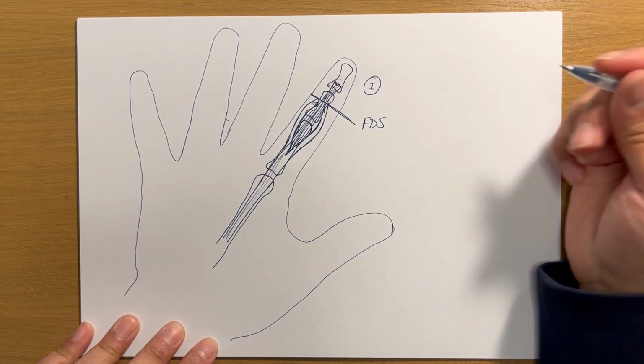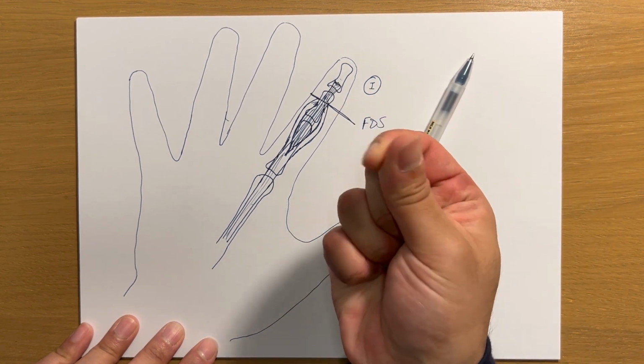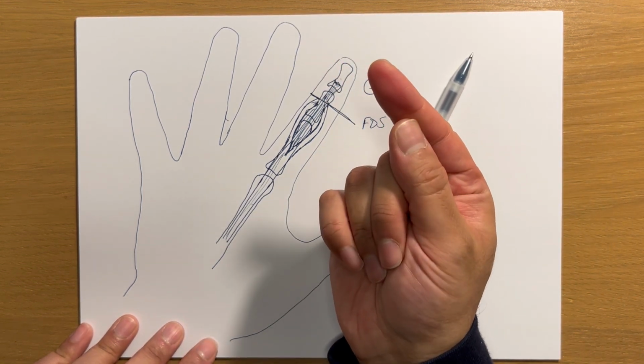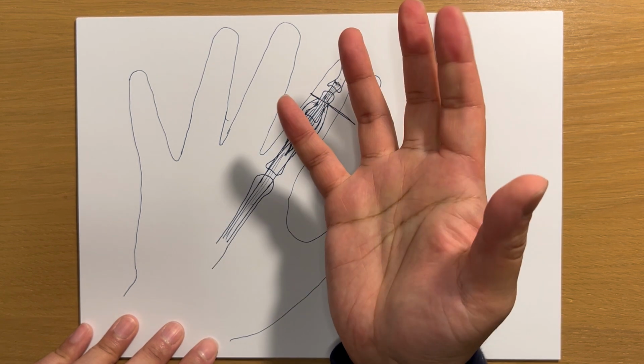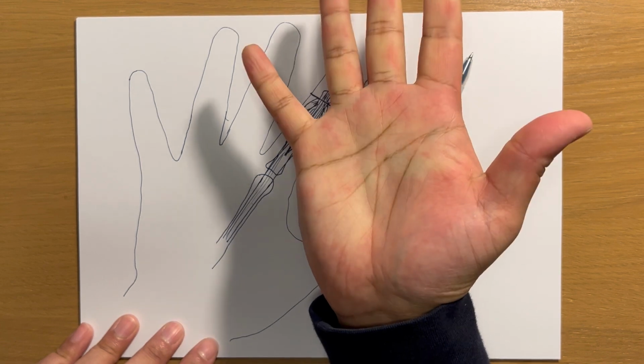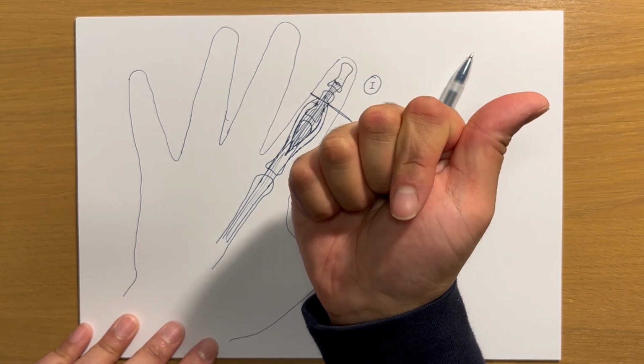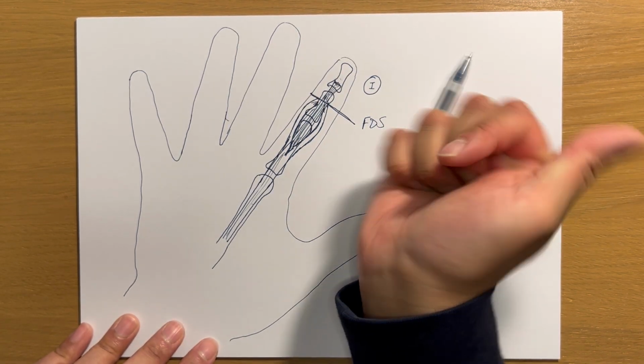A flexor zone 1 injury is essentially the rugger jersey finger, whereby if you've lost your flexor tendon here, then you won't be able to flex at the DIPJ. So if you ask your patient to make a fist, usually you can do that, but in rugger jersey finger or jersey finger, there'll be no flexion at the DIPJ.